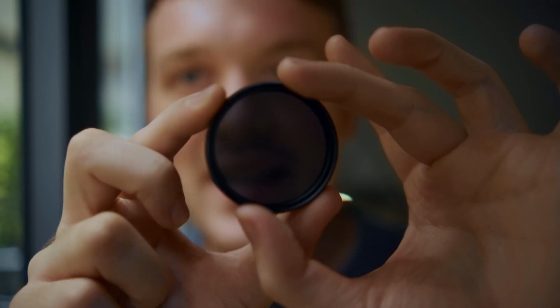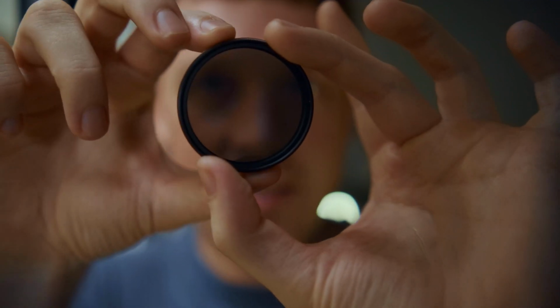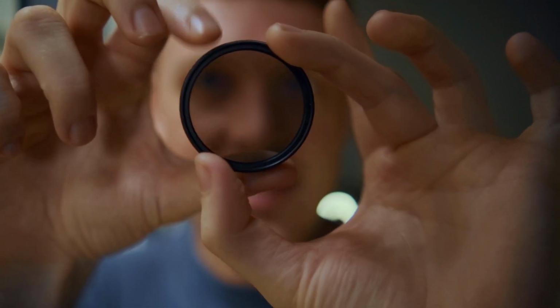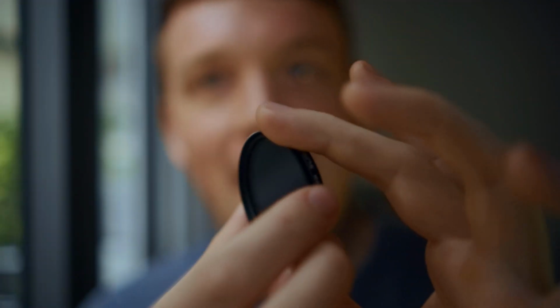So that is where this nifty little invention comes in. This is a variable ND filter. So you can see, if I twist it, it gets lighter or it gets darker. So you place this on the front of your camera and you can then adjust it to filter the amount of light coming through.